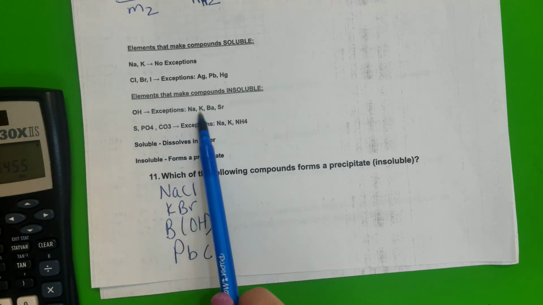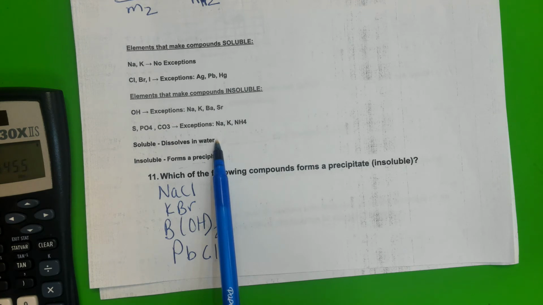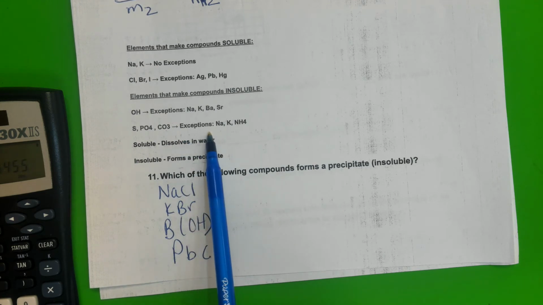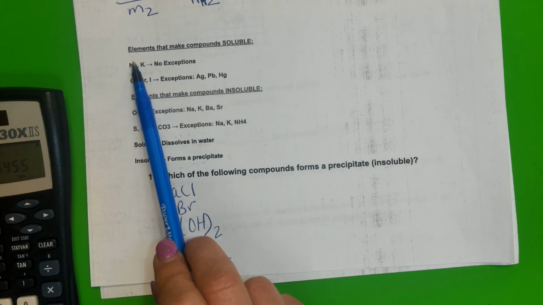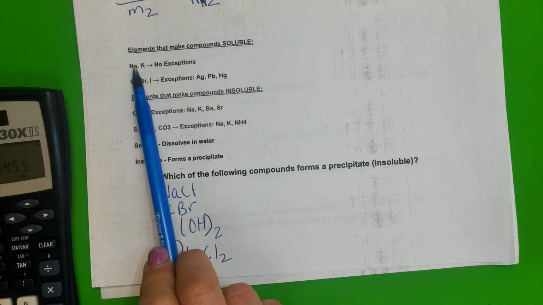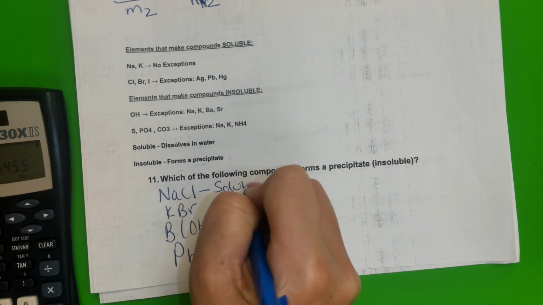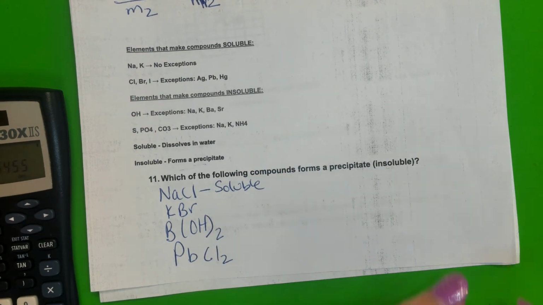The sodium here is an exception, and there's a chloride. You see that? So that means sodium chloride is soluble. It's not insoluble, and you're trying to find the one that is insoluble.